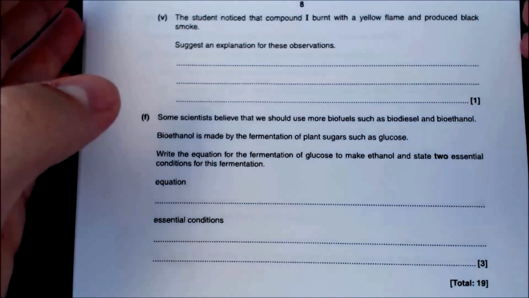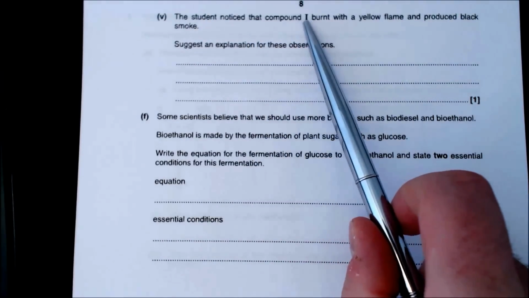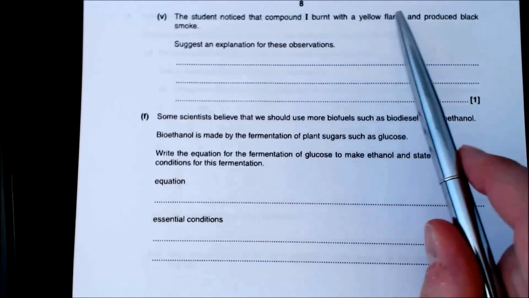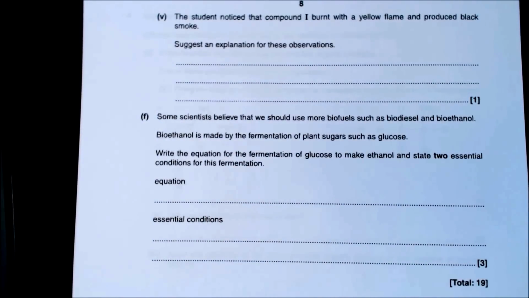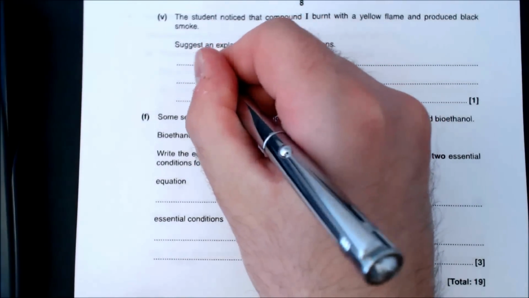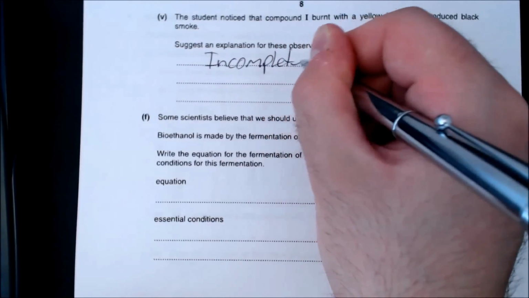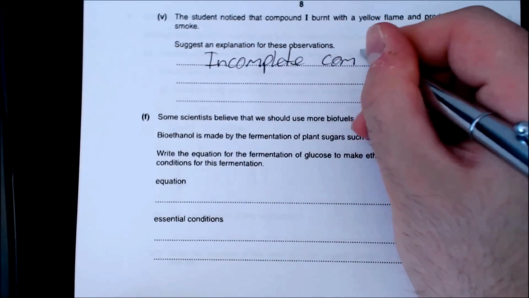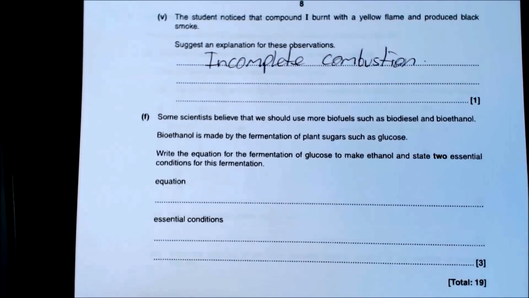Right, so part 5. So it says the student noticed that compound 1 burnt with a yellow flame and produced black smoke. Suggest an explanation for these observations. Whenever you see this yellow flame or a lot of soot being produced, this is a classic sign of incomplete combustion. Right, okay, so there's your answer.